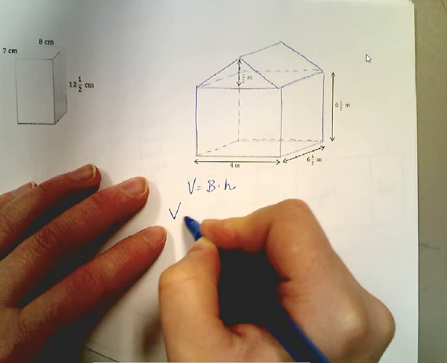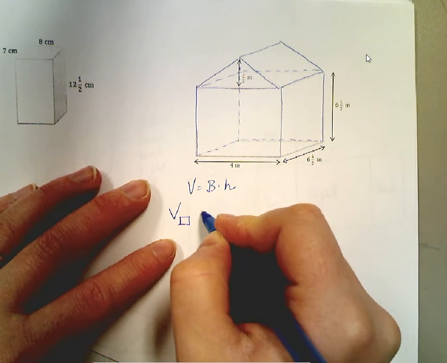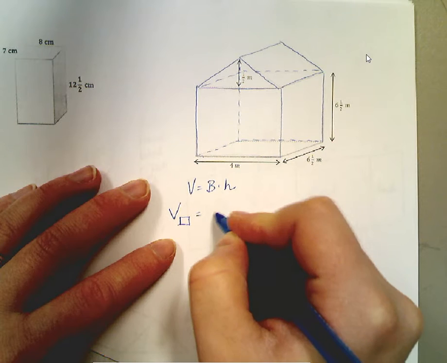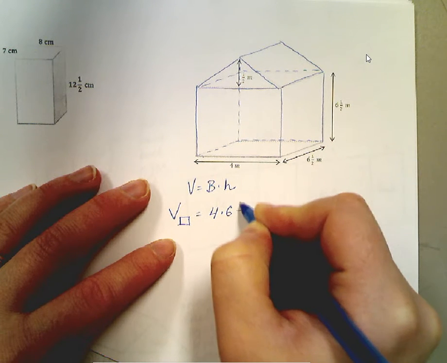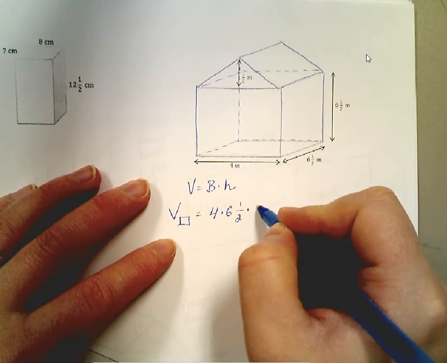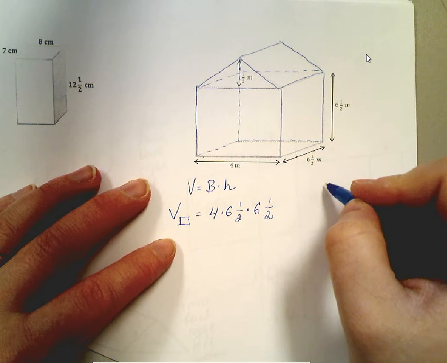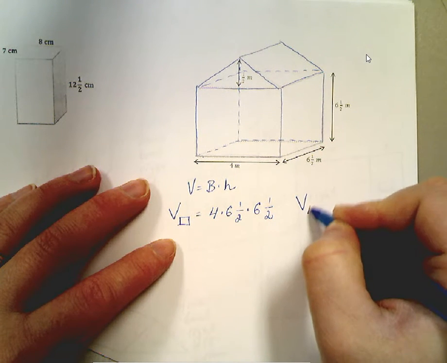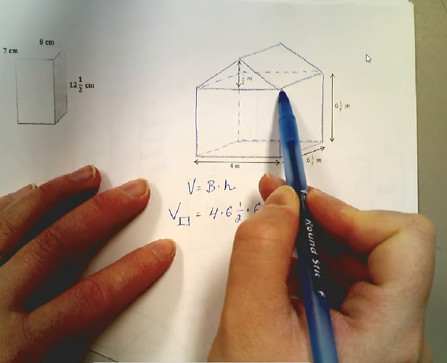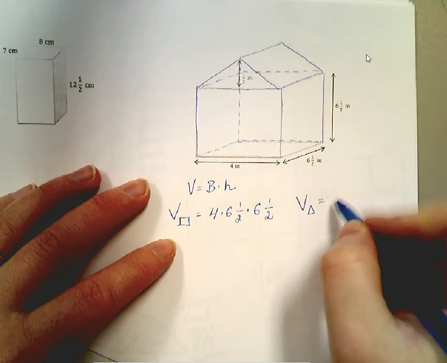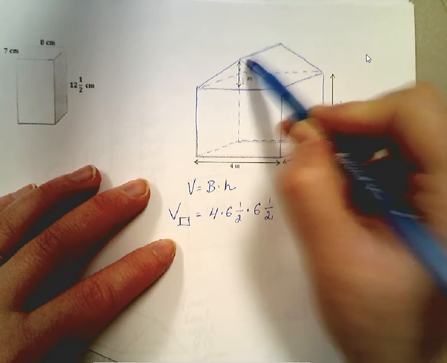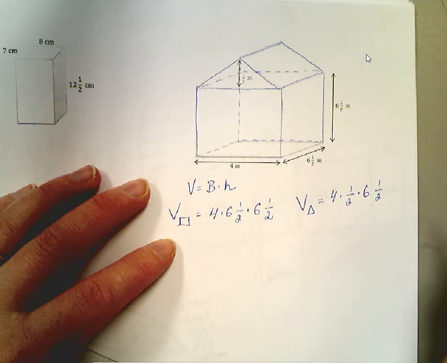So we'll find the volume of a rectangular prism first, and that is going to be area of the base, which is right here, which is 4 times 6 and 1/2, and then times the height of the prism itself, which is 6 and 1/2 as well. And for the volume of the triangular prism, the base is 4 and the height is 1/2. So 4 times 1/2, and the height of the prism is right here, which is 6 and 1/2 meters.